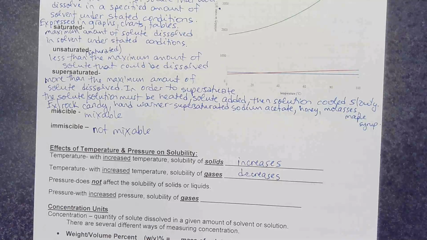True, but we're not really talking about the dissolving of gases. You're very right. Sodas. Soft drinks. What do those soft drinks have in them? That's a gas. Carbon dioxide. The soft drinks have carbon dioxide in them. And what does that carbon dioxide need in order to stay in solution? Pressure.